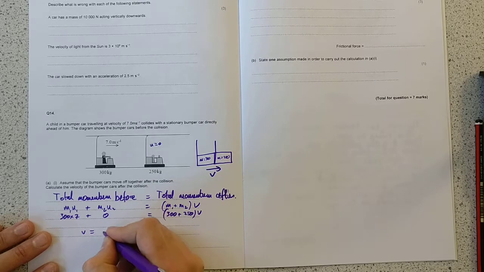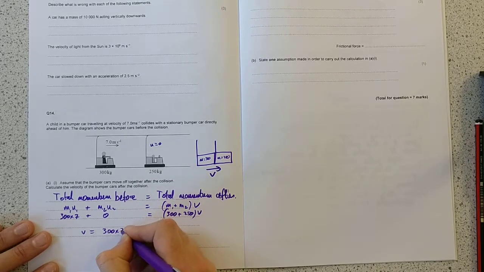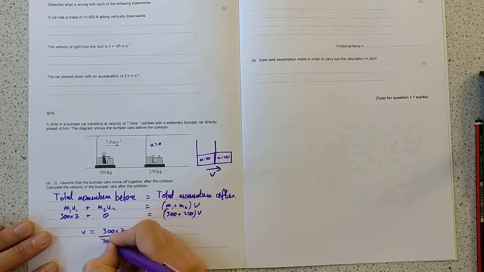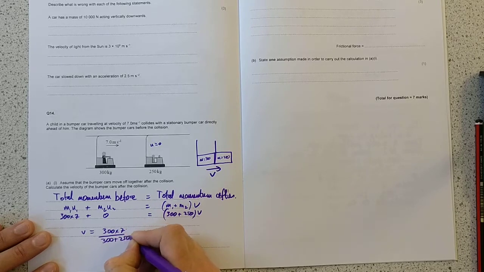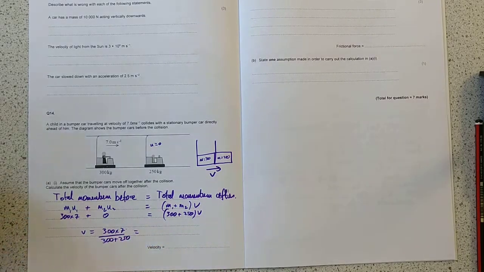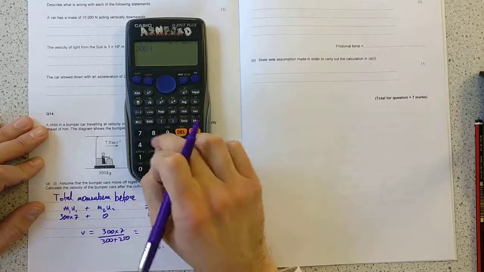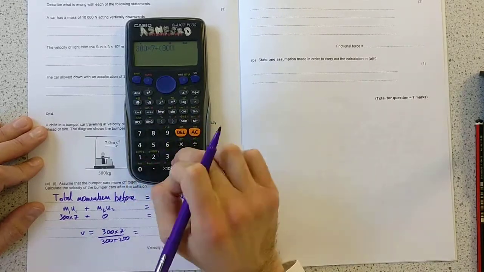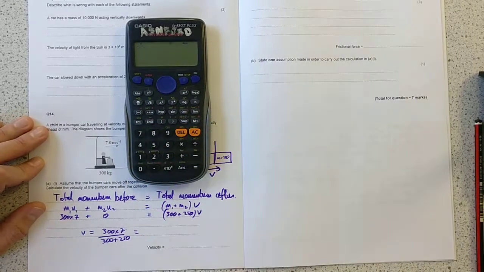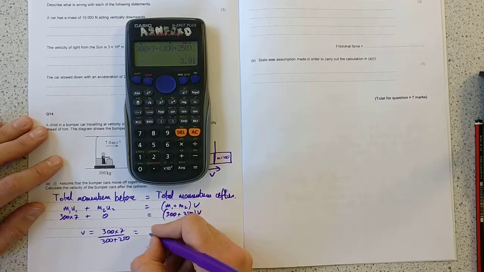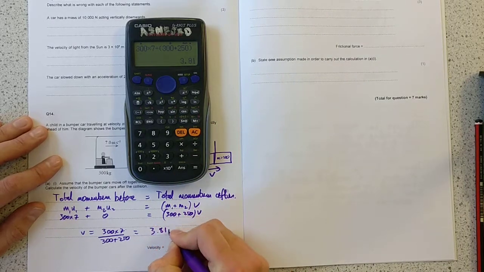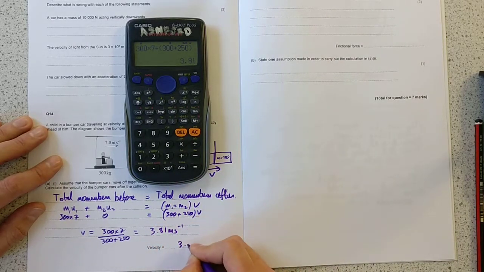So v is equal to 300 times 7 over 300 plus 250. 300 times 7 divided by 300 plus 250 is 3.81 metres per second.